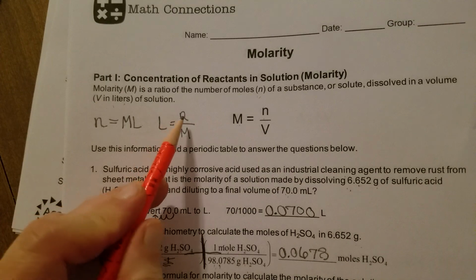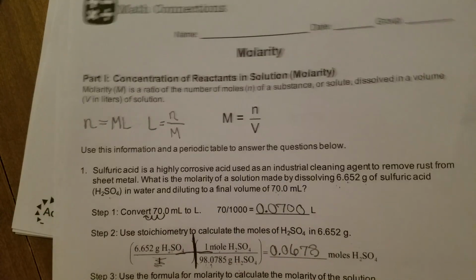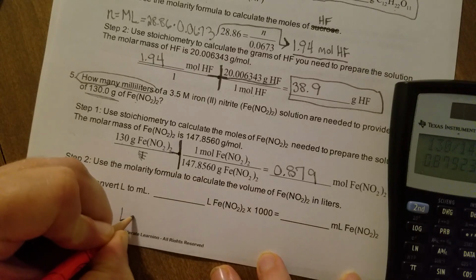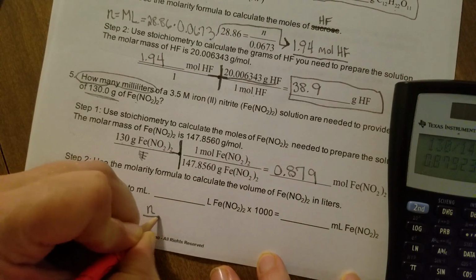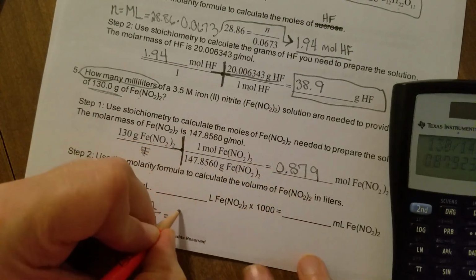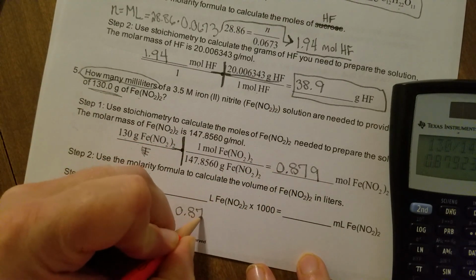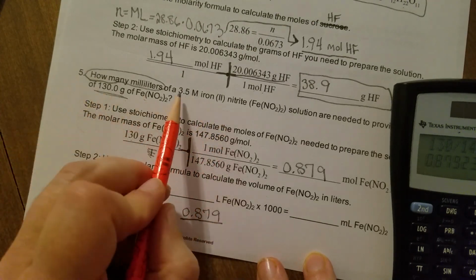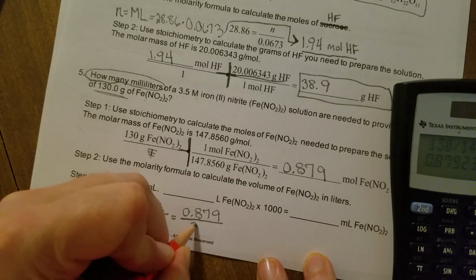Okay, now that I have moles, step 2, use the molarity formula to calculate the volume in liters. Liters equals the number of moles over molarity. Our number of moles, 0.879, over the molarity, which is in the question, 3.5 molar.